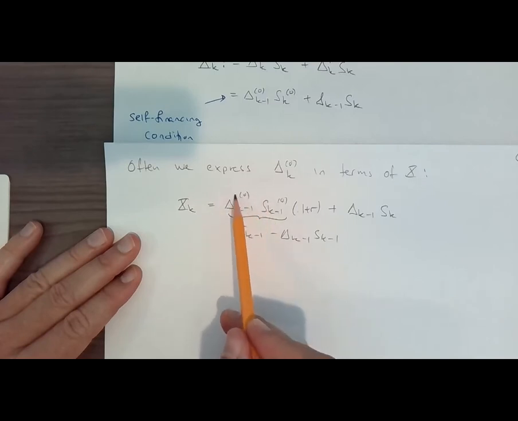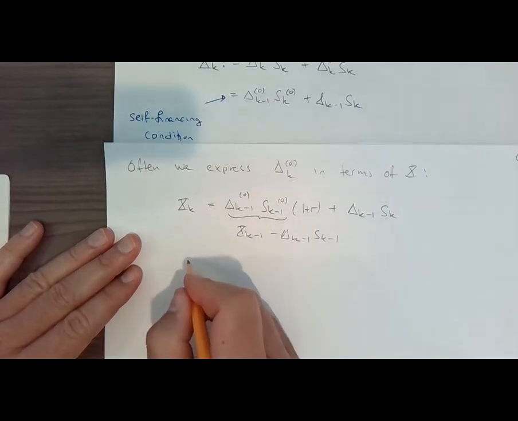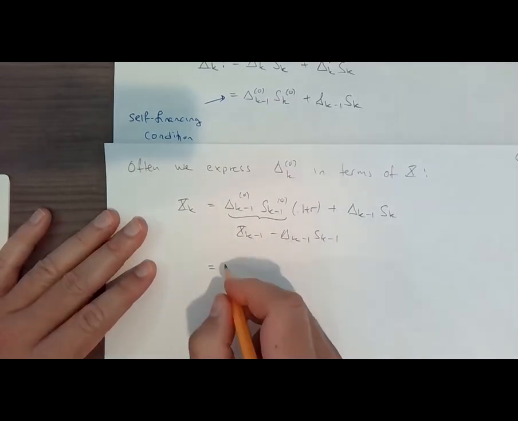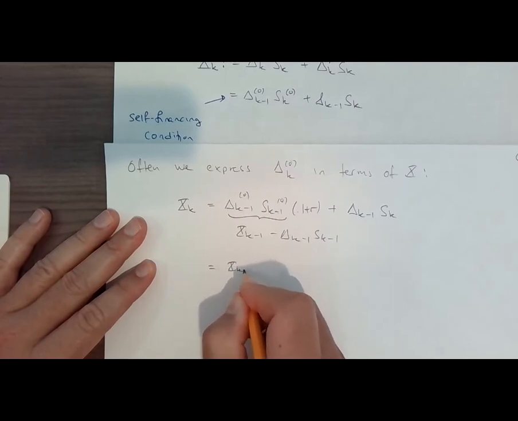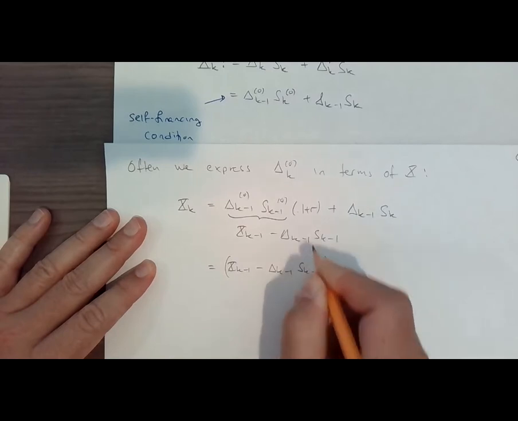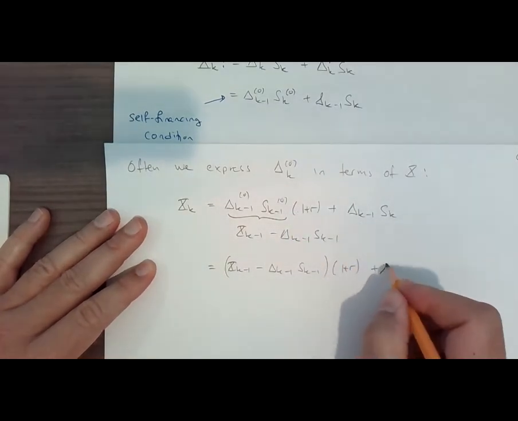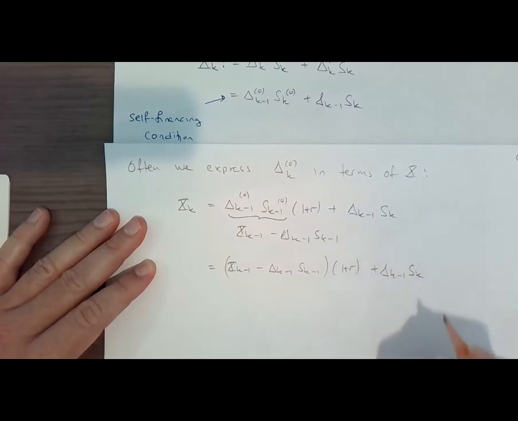This is the investment in the bank. I can re-express this in terms of x and delta. So I'll substitute it in here. I'll get here that this is xk minus 1 minus delta k minus 1 sk minus 1 times 1 plus r. And then the last term, delta k minus 1 and sk.